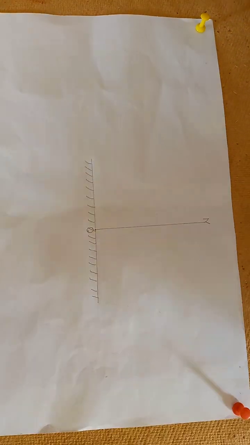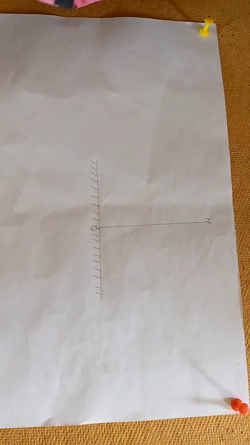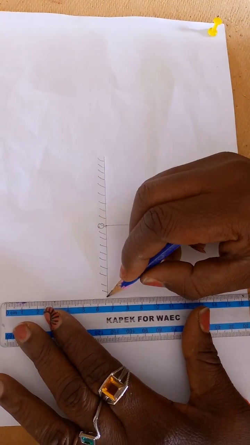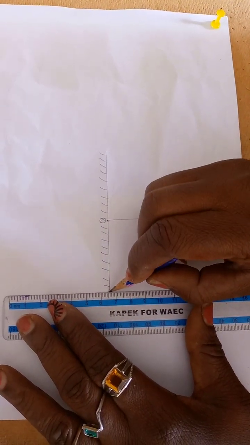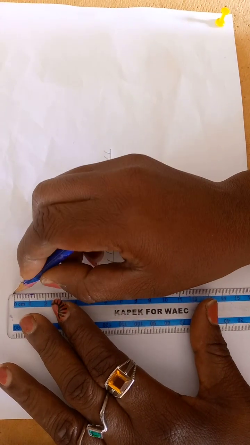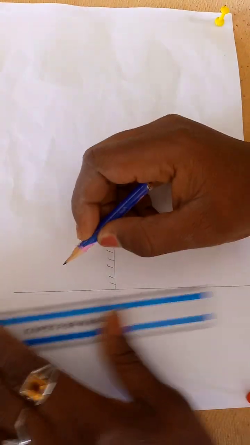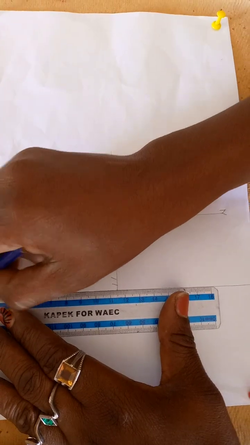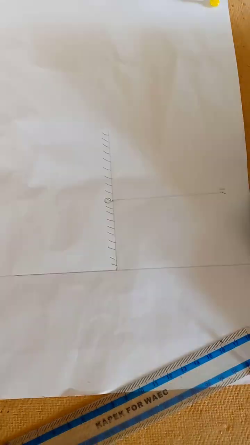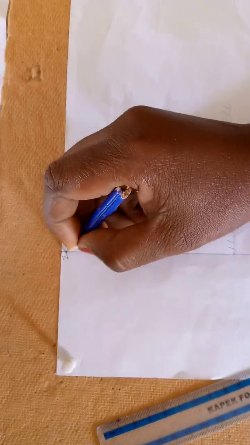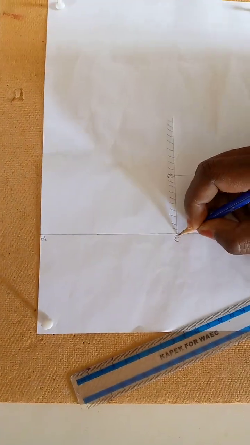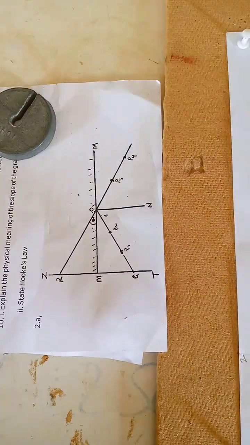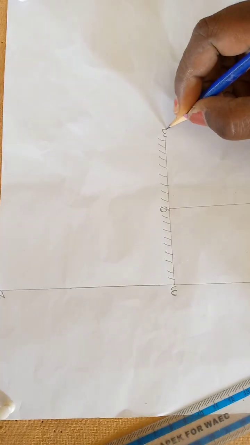After that, according to what we have here, we'll draw a straight line, ZT. So I'm going to be drawing my straight line ZT. I will extend it a little bit backwards. So this is T and this is Z. And then we have our M here, just like what we have in the question. This is M, so I'm labeling it M.